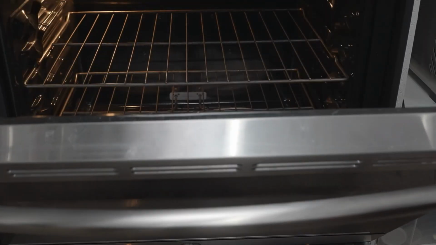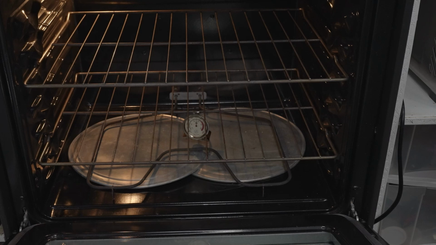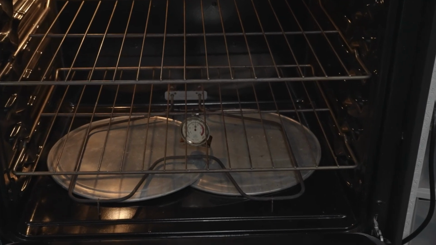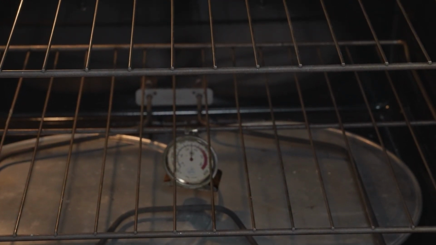So now the oven has been preheating for a few minutes, and before I place anything in it, I'm going to check to make sure that the thermometer is reading 350. And right on the money. It is at 350.